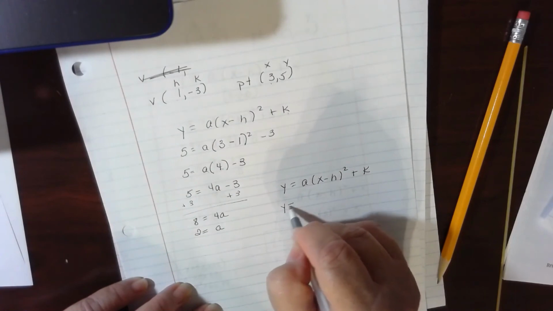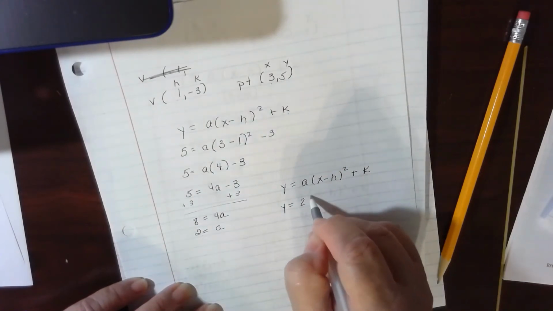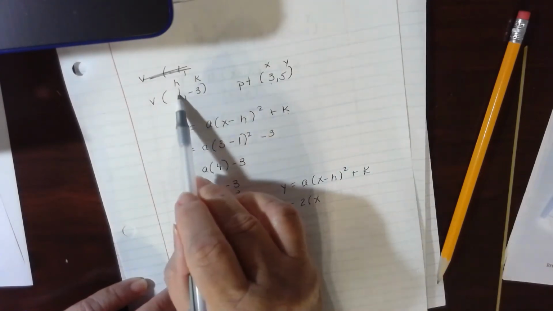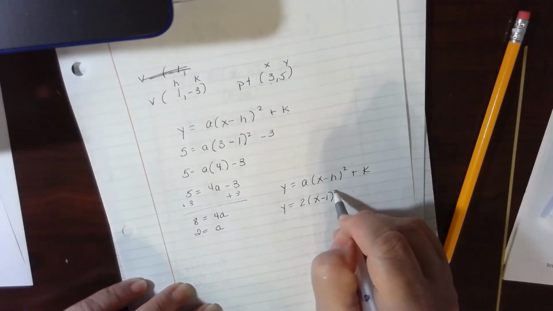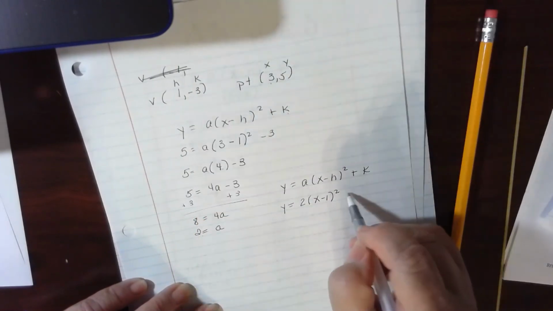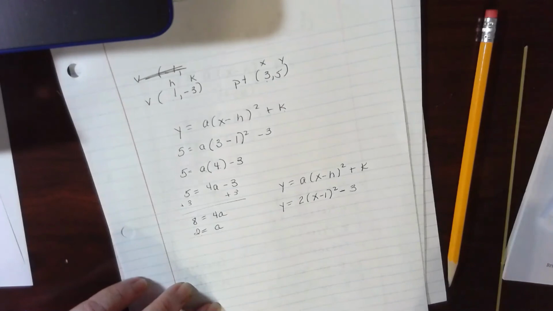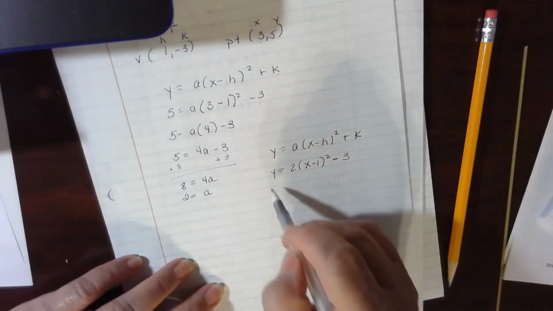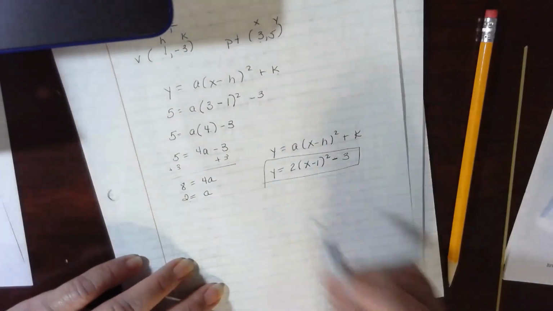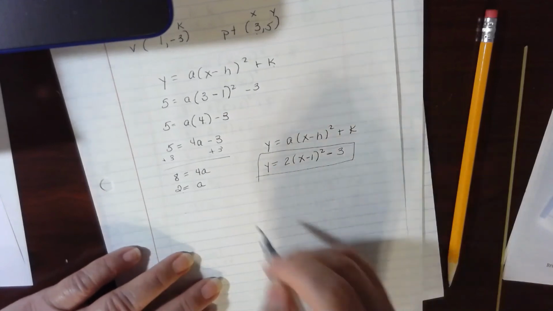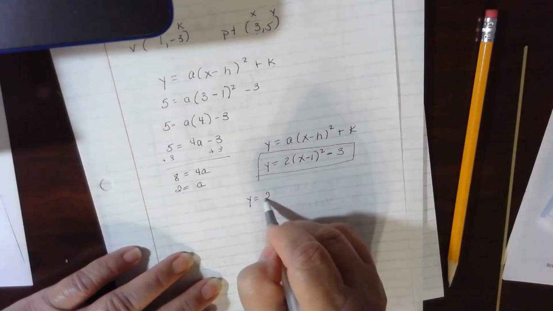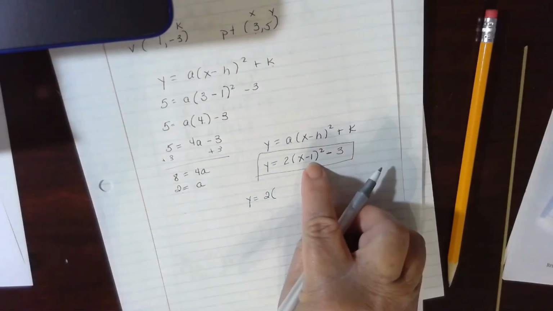So y equals a, which is 2, times x minus h squared plus k. So that's just going to be minus 3. That's my answer in vertex form. If they want it in standard, then I have to square x minus 1.